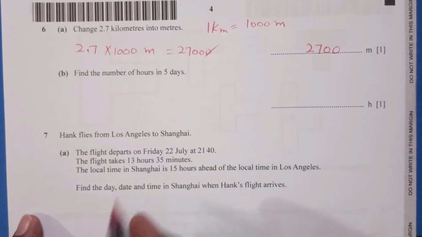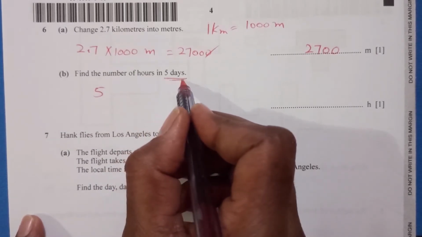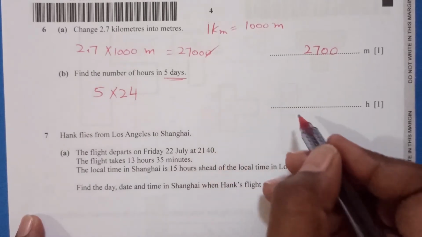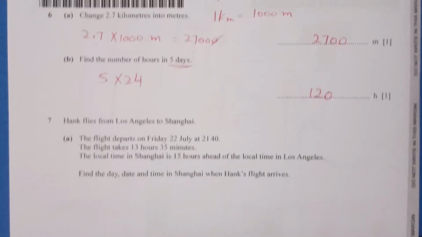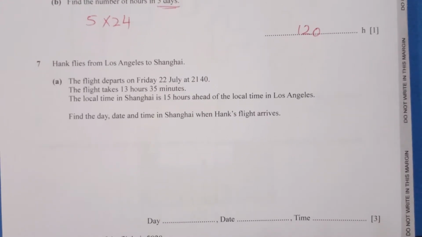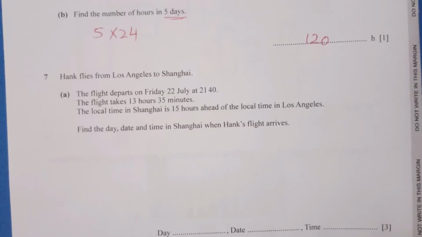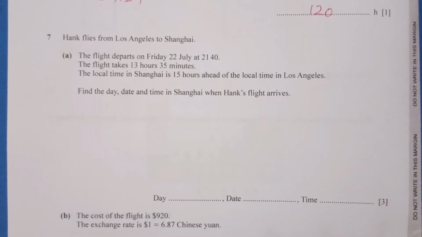Now find the number of hours in 5 days. So in one day there are 24 hours. So 24 times 5, it is 120 hours, right? Simple. Now number 7, this is a very tricky question. For that we have to be very careful.